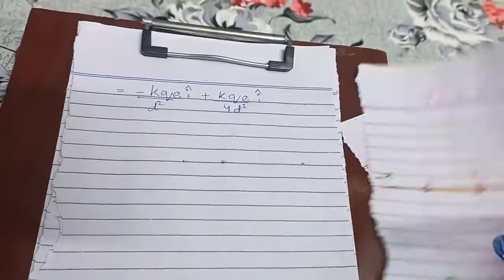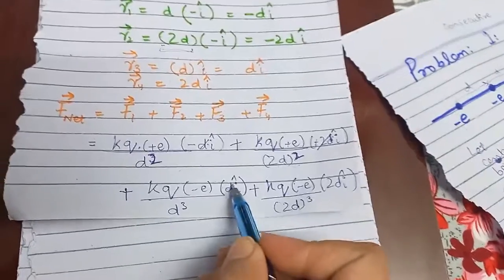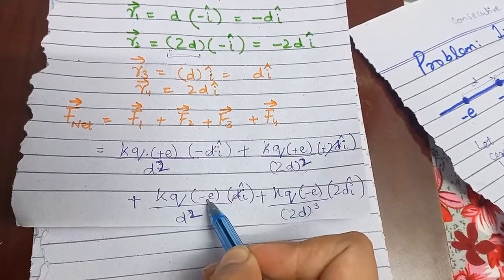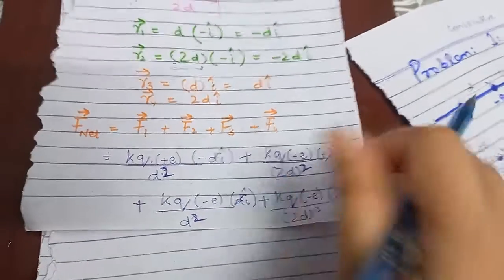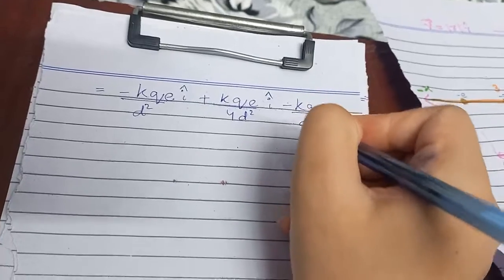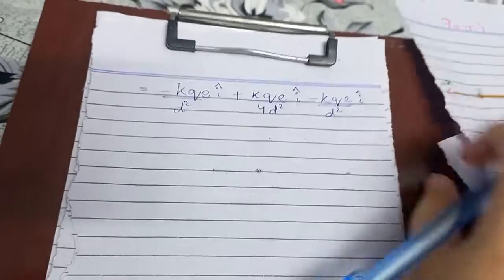Then we can see here this d and one of d cancels out and we are left with minus k q e over d square i hat.